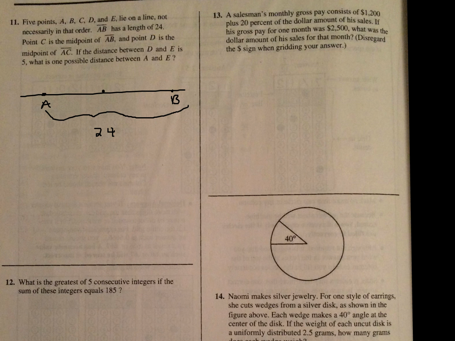And then we know that C is the midpoint. So if we know that, then we know that this distance is 12, right? And this distance is 12. And then it says D is the midpoint of AC, so we'll put a D in here. There's D. So we know that this is 6 and this is 6. Getting kind of messy here. I'll just put D in again so we can read it better.